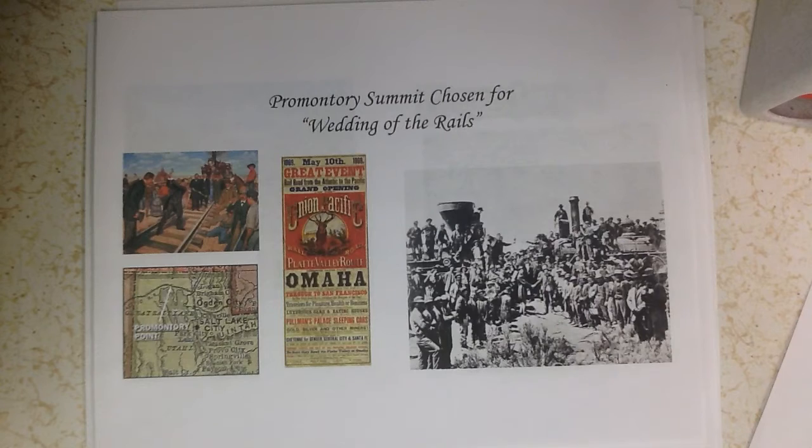Railroad officials from each of these companies met together, and they were able to finally figure out a place where they wanted to join the rails. The place they agreed on was Promontory Summit, and the date they chose was May 10th, 1869. They call this the wedding of the rails because you had the railroad from the east, the Union Pacific, and the railroad from the west, the Central Pacific, joining together to create one rail transportation route that was able to take you all the way from anywhere on the eastern side of the United States to the west.